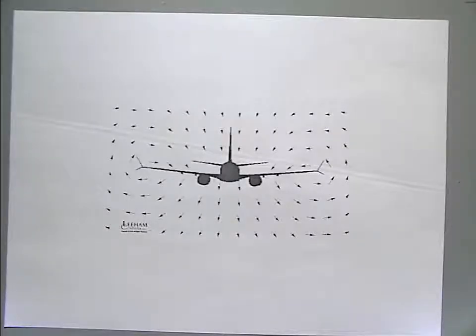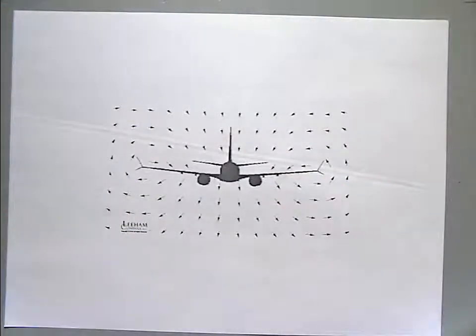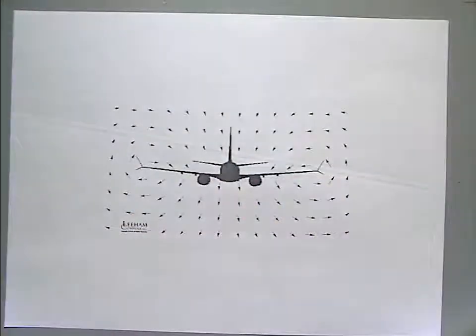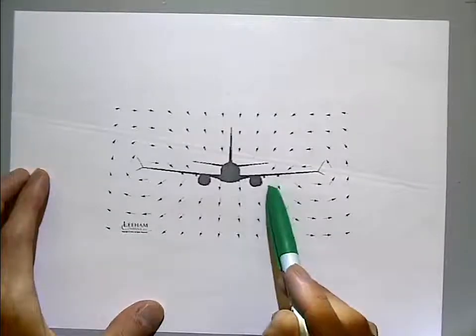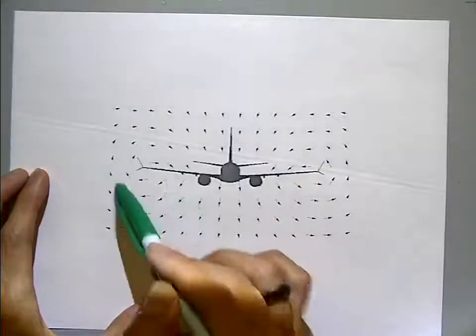Now, we just saw on the last picture how the airflow passed the wing into the page. Now we're looking at this from the perspective facing the airplane. Now you see the airflow kind of curling around the wing tips.